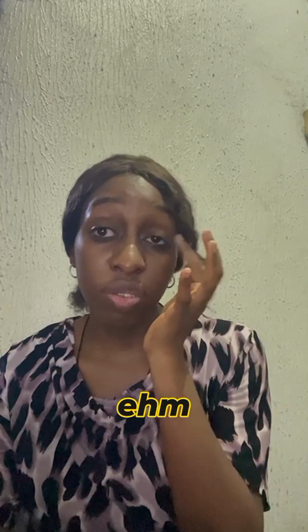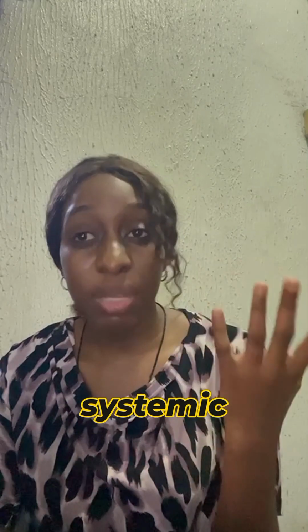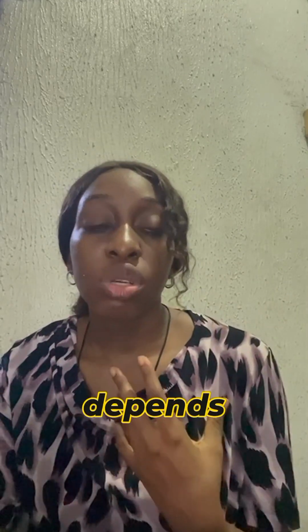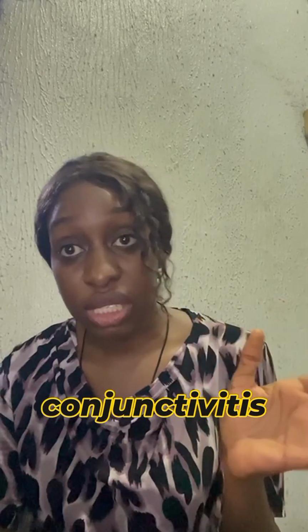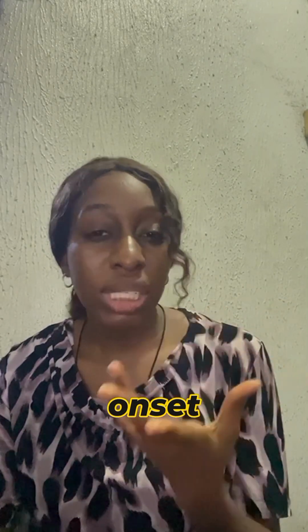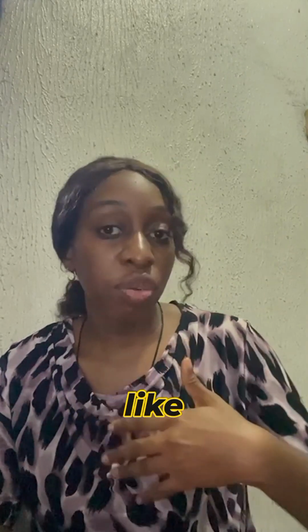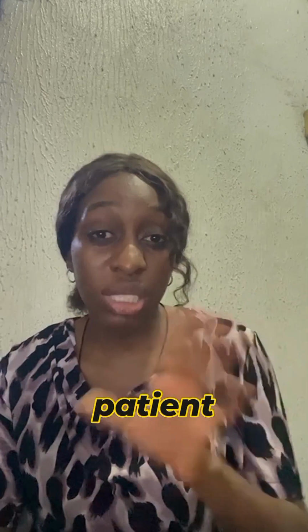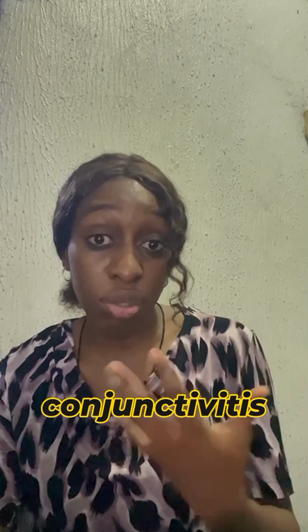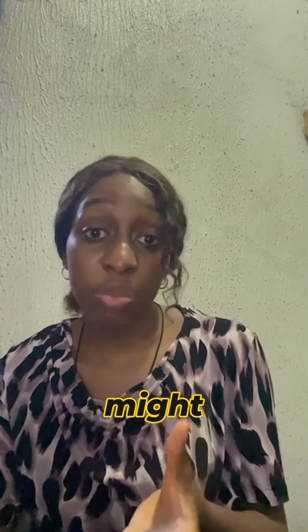Then also the presence of itchy or systemic symptoms, and it also depends whether both eyes are involved. Both eyes are usually involved in allergic conjunctivitis, and it also depends on the onset and the exposure history, whether it started from a recent cold. That can give you an idea that it might be viral conjunctivitis, or maybe it started from an allergy exposure, allergic conjunctivitis. So all the patient's history can give you an idea of what kind of conjunctivitis the patient might be experiencing.